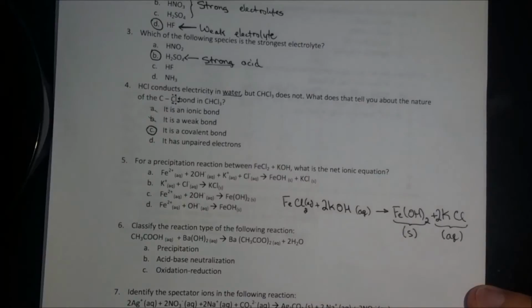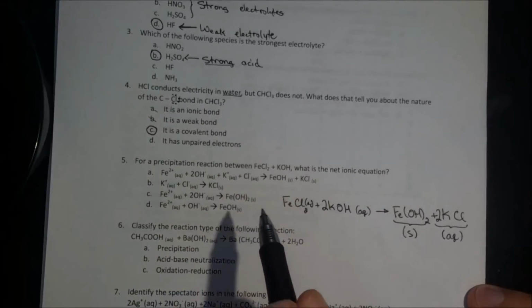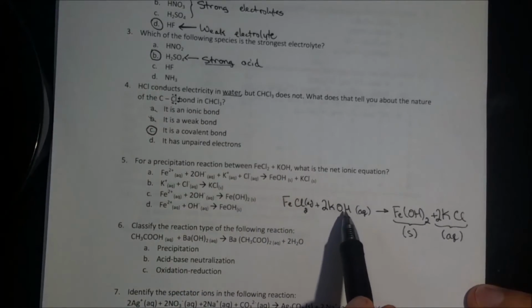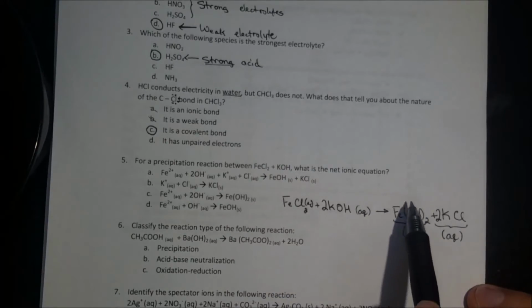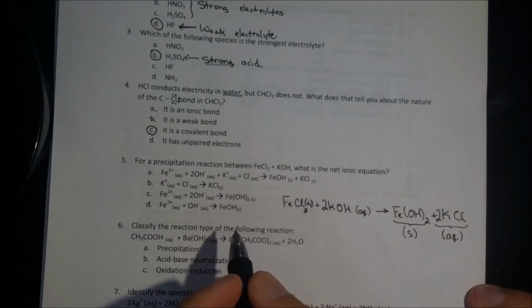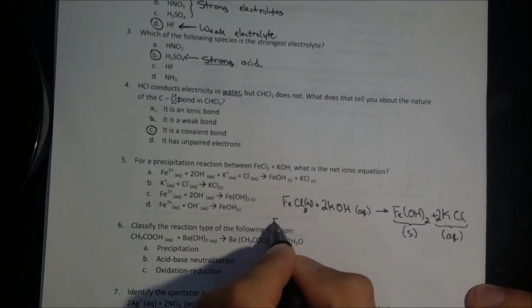So when we go to look at our net ionic equation, we can take the iron and the chloride and split them apart into their ions. Potassium and hydroxide can split up into their ions. And the iron 2 hydroxide does not split up into ions because it does not electrolytically dissociate in solution. So it just sits as a lump of iron 2 hydroxide on the bottom of my beaker. And the potassium chloride does dissociate. So let's take a look at this equation and make the net ionic equation.